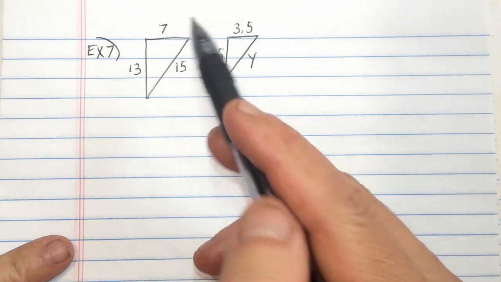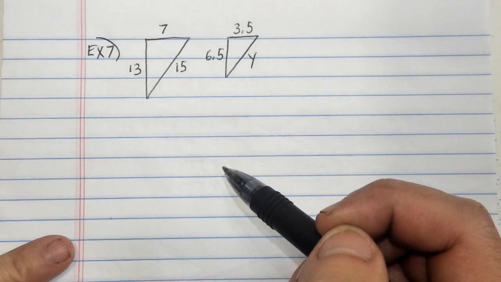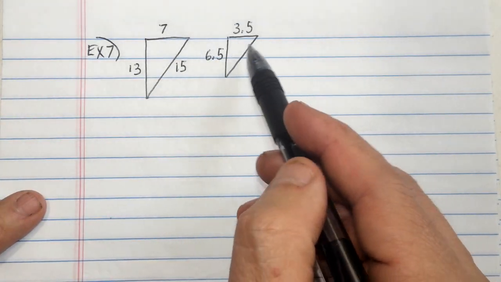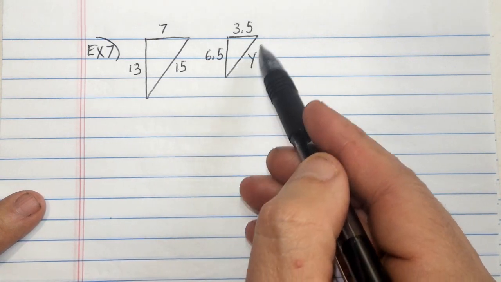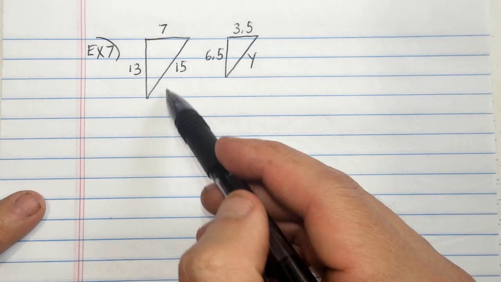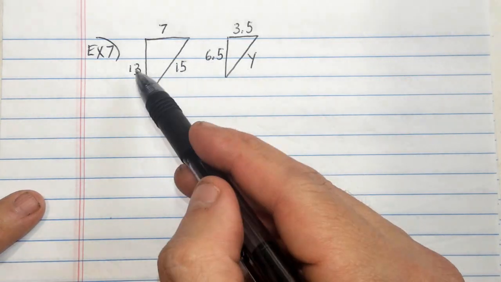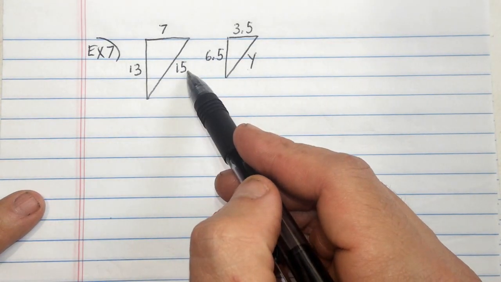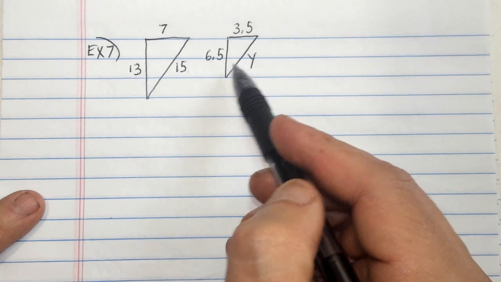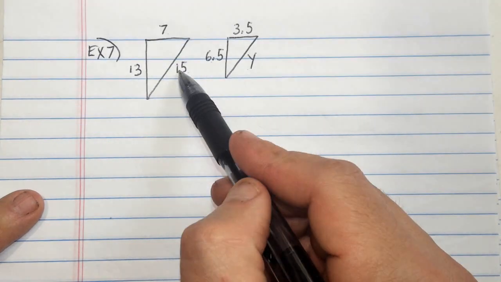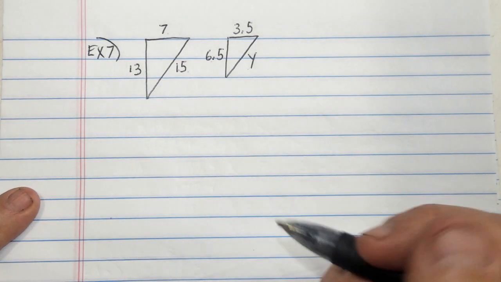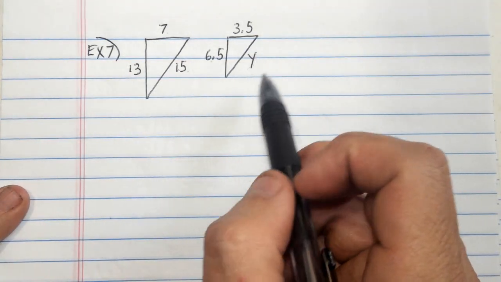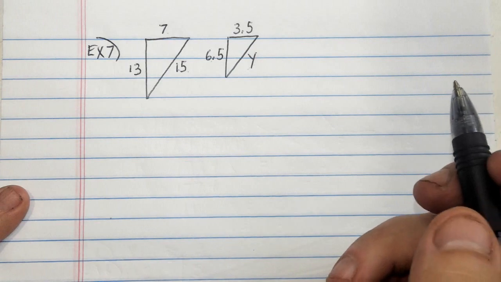So when I set up these proportions, a lot of different options I can do. But I want to make sure they include this side. So what's the corresponding side of this y on this other triangle would be this 15. So if I go 13 to 15, that's fine, because then it'd be 6.5 to y. Or I can go 7 to 15, and the corresponding would be 3.5 to y. So you have options on how you want to set this up, but again, you want to include that y.